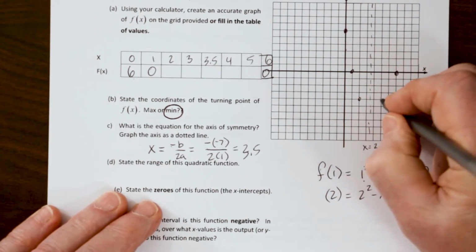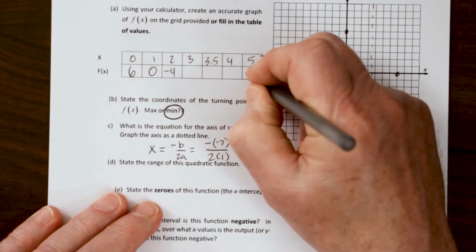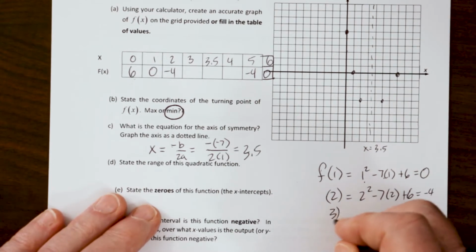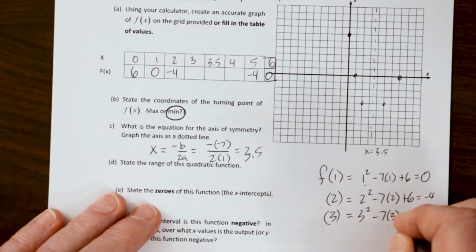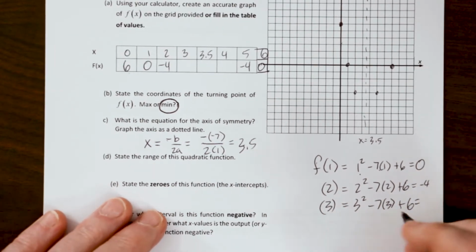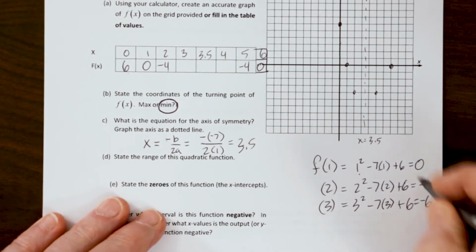And I can go to the other side and go to negative 4. And if I put in 3, I'm going to get 3 squared minus 7 times 3 plus 6, and that's going to give me 9 minus 21 plus 6. That's going to give me a negative 6.